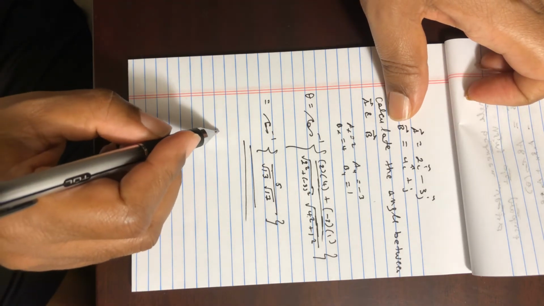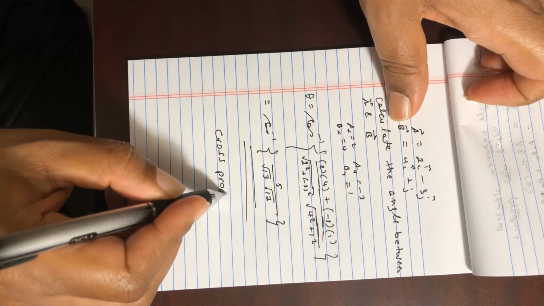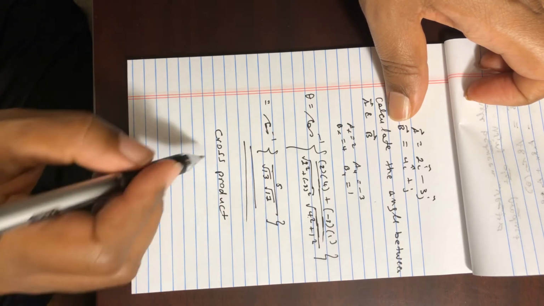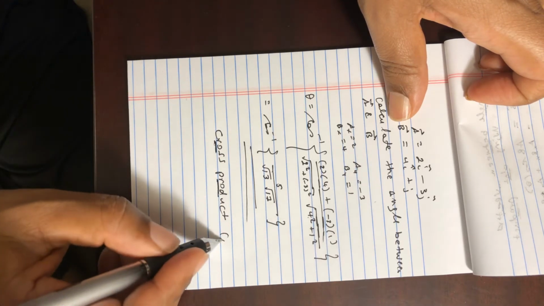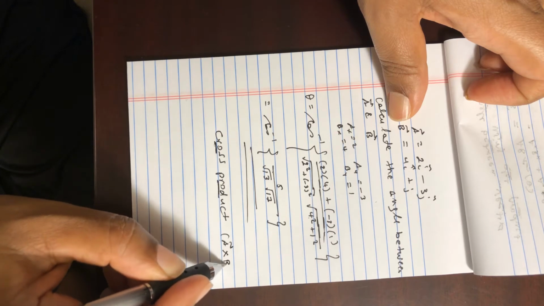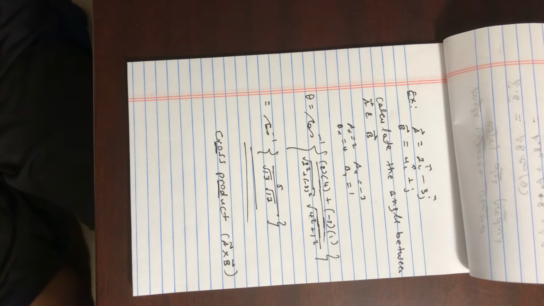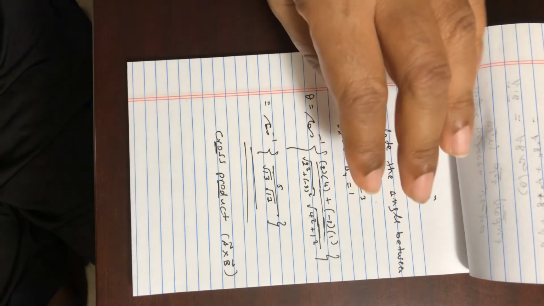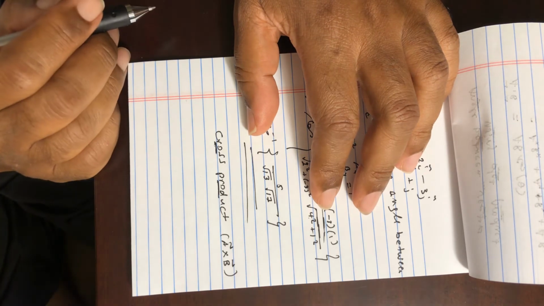It's called the cross product. The cross product between two vectors is written as A cross B. So we use a dot for the dot product and a cross for the cross product. Now, as I've said before, this is the area definition of a vector.